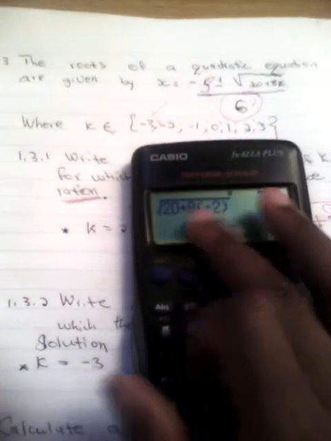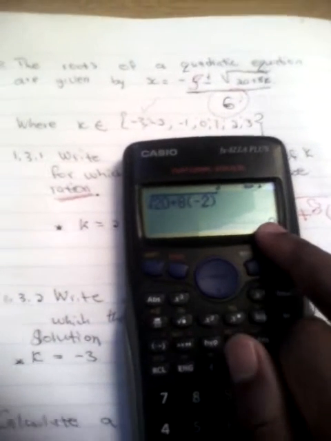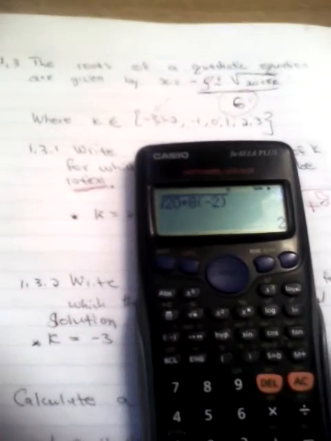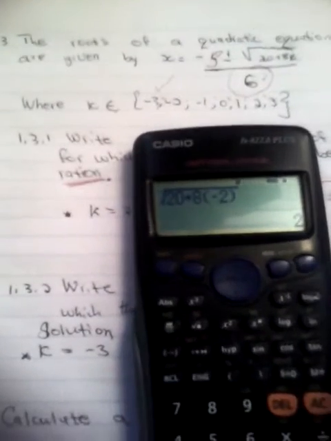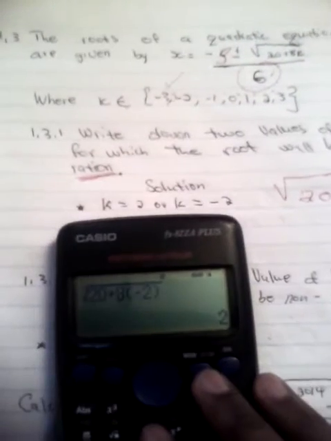Root 4 is equal to 2. Therefore, that value is rational because it's positive and the square root comes out as a whole number, which means it is rational.